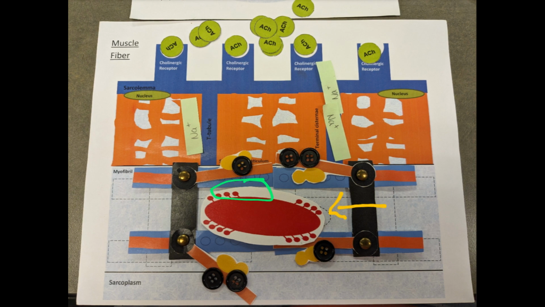Over here, you'll see in this image a little circle in green, and that's just basically my way of showing where the myosin heads have grabbed onto the active sites of the actin. The yellow arrow is what the myosin is, and that's the thick filament. What happens when this contraction occurs is the sarcomere shortens, and the proteins of both the myosin and the actin, the thick and thin filaments, overlap more.